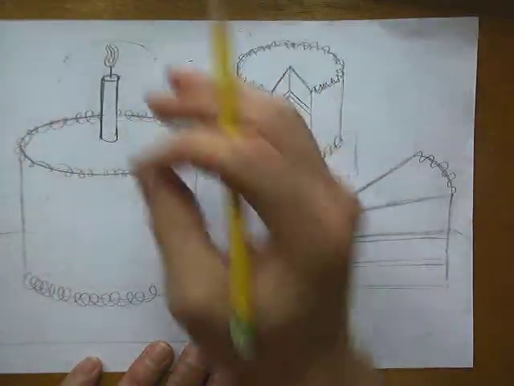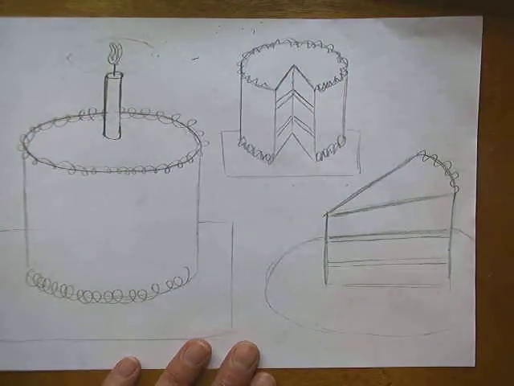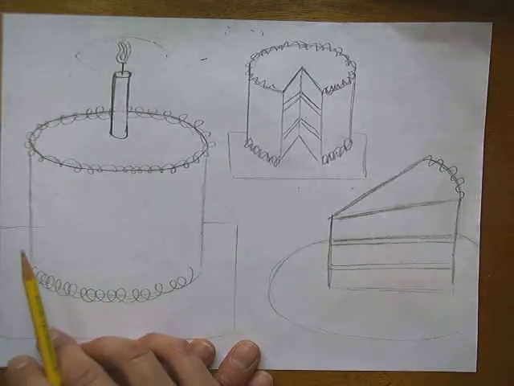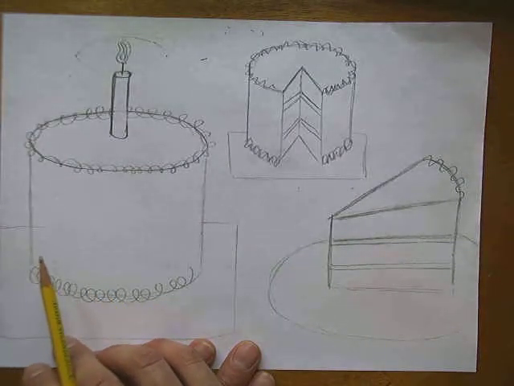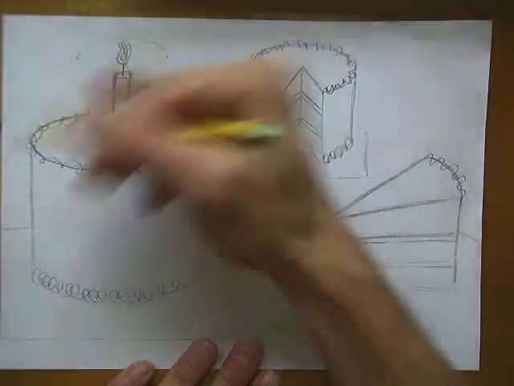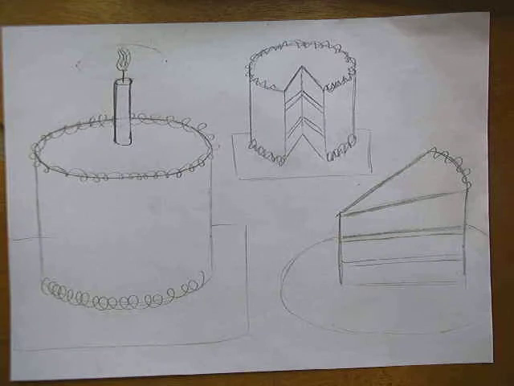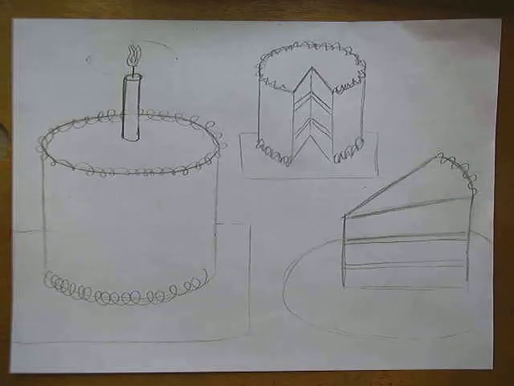And I'll erase this old oval because that's not there. So some wiggly lines for my candle. And you could draw pictures on these to decorate your cake. You could add words. You could decide if it's for a special occasion, like if it's for your mom or your dad or a friend or someone's birthday, and you could write words or pictures to go on there.